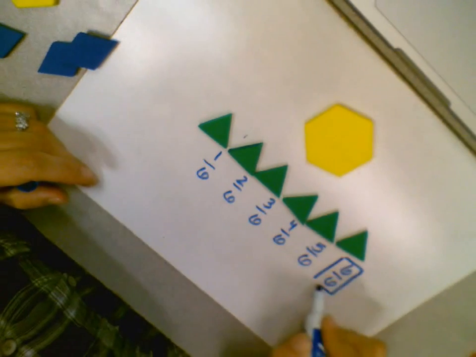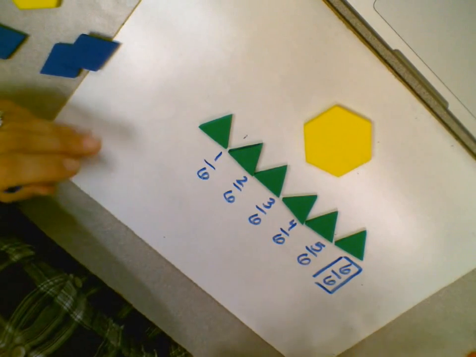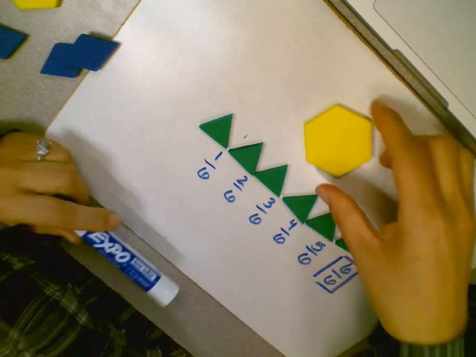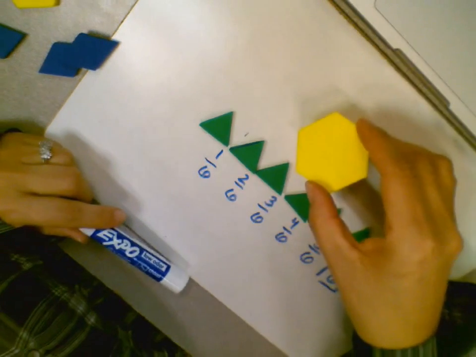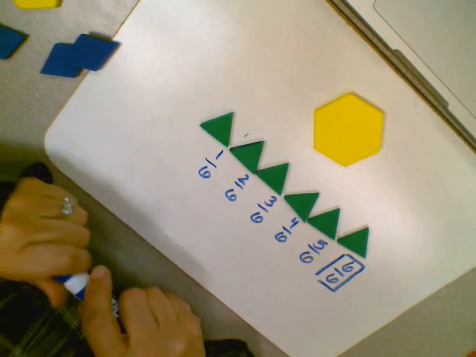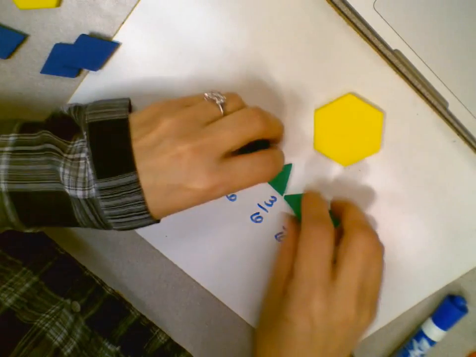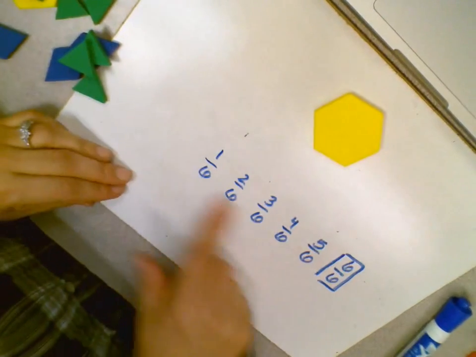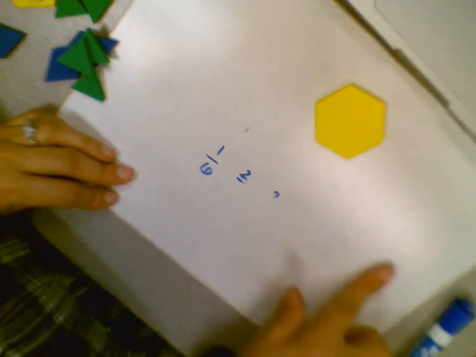Remember our giant 1, and that's how I was able to break down different types of whole. Now my question to you is, can you think of some number or some whole that you can break down into smaller pieces, then represent them on a number line like I did? Good luck!